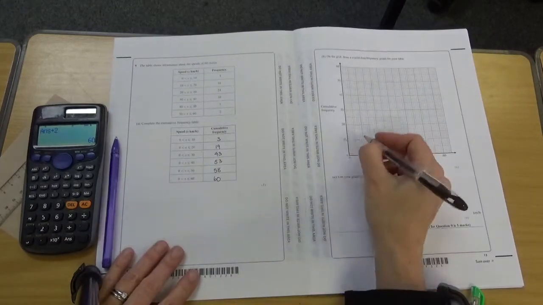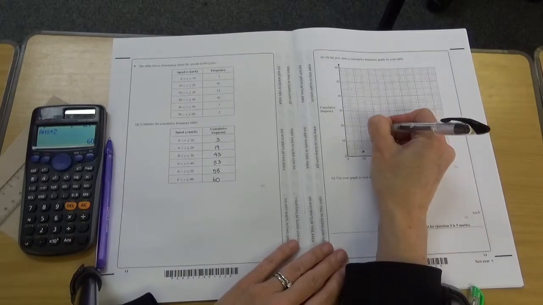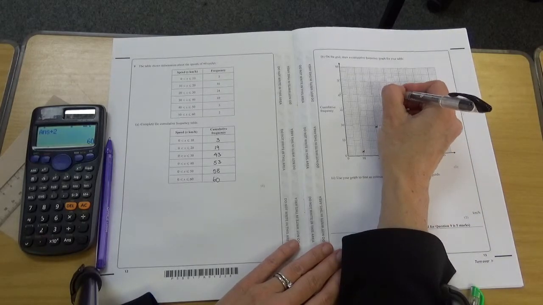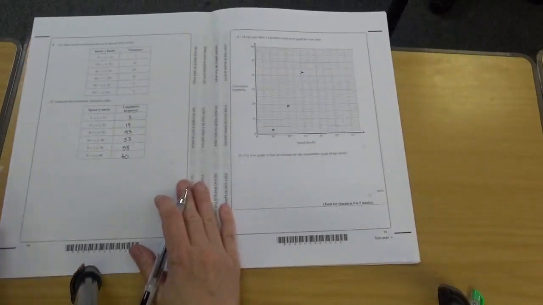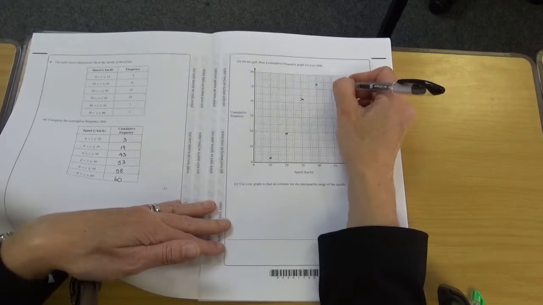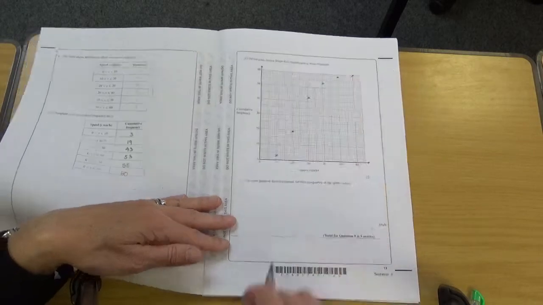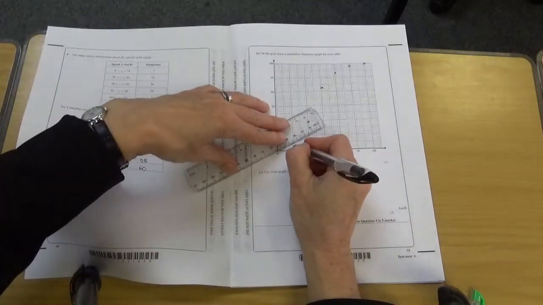So I can plot these, 10 and 3, 20 and 19, 30 and 43, 40 and 53, 50 and 58, 60 and 60. And then join them up with my ruler.